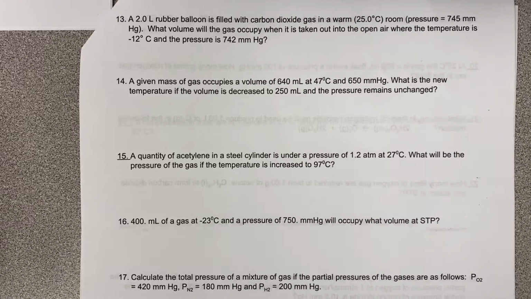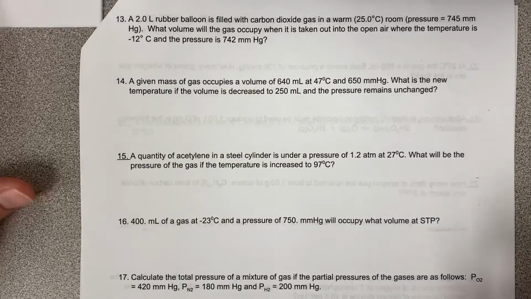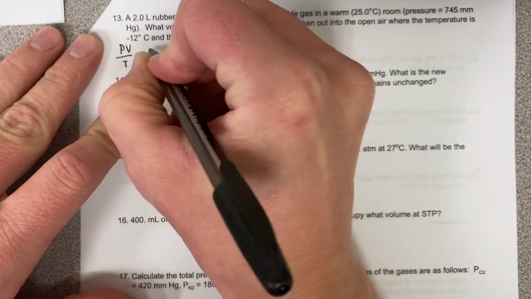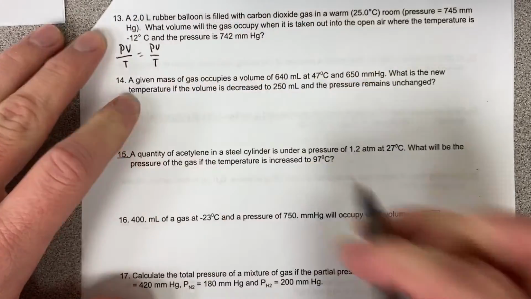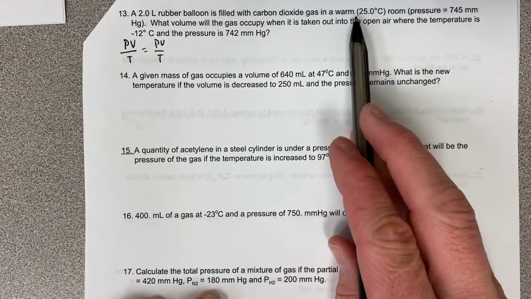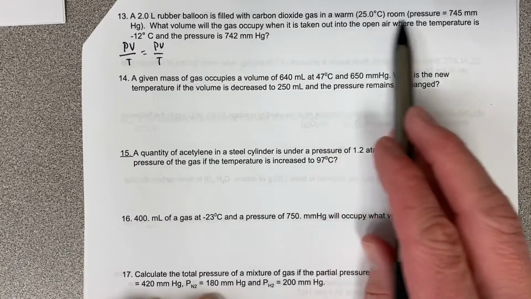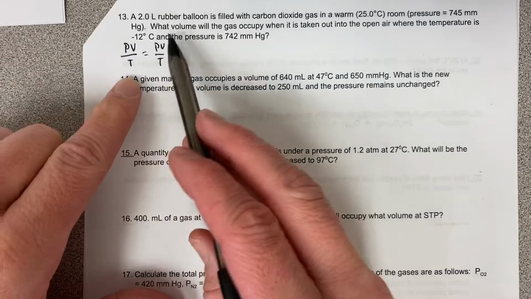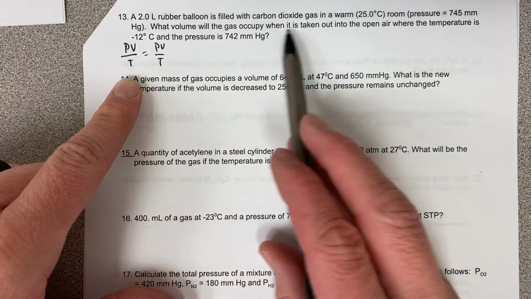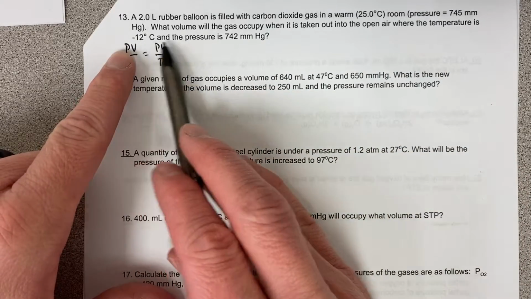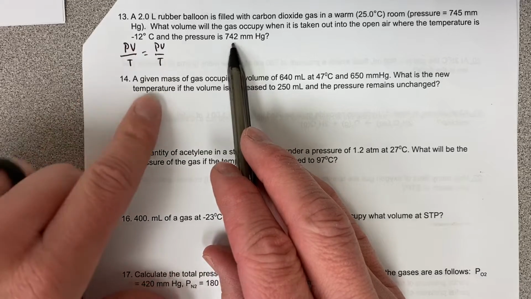Moving on to the third page, question 13. We read through this. We're going to start off with our combined gas law equation. We have a 2-liter rubber balloon filled with carbon dioxide in a warm environment, at 25 degrees Celsius and a pressure of 745 millimeters of mercury. It asks, what will the volume of the gas be if it's taken out to the open air where the temperature is now negative 12 degrees Celsius and our new pressure is 742.